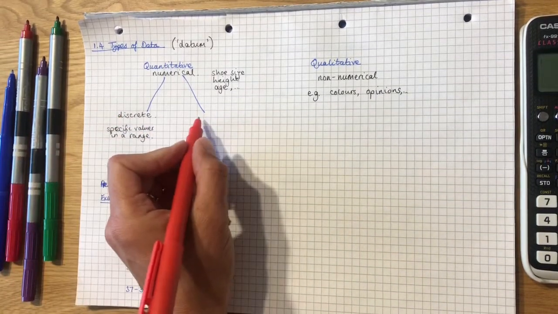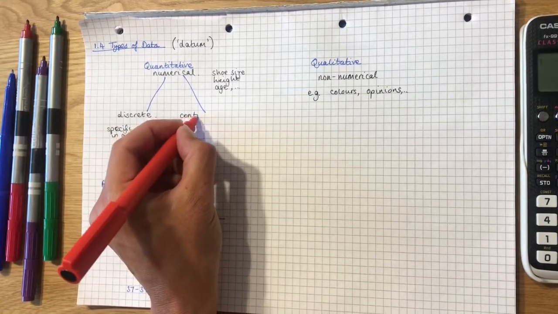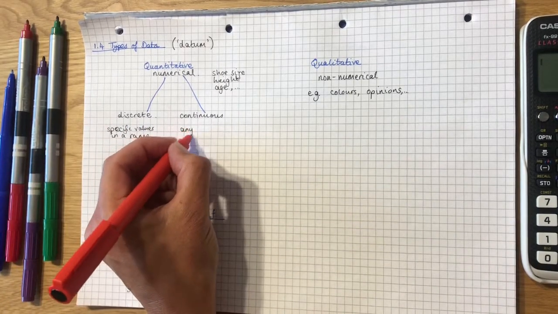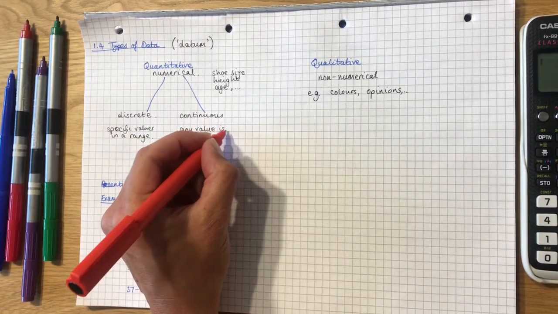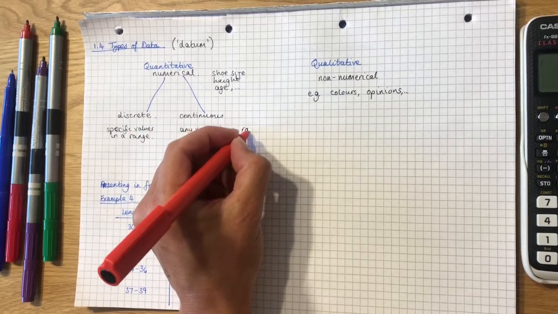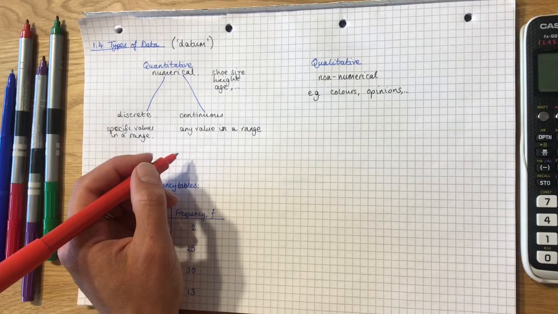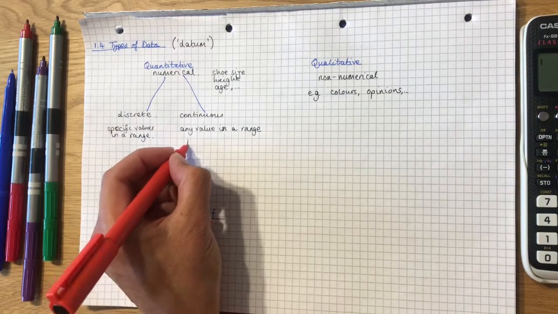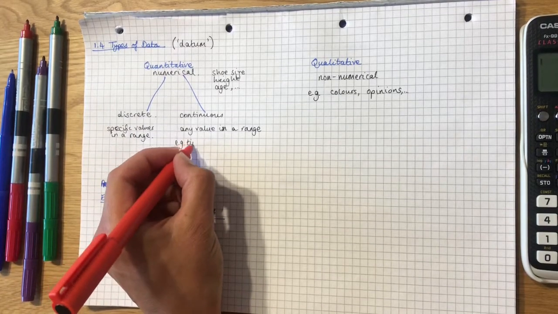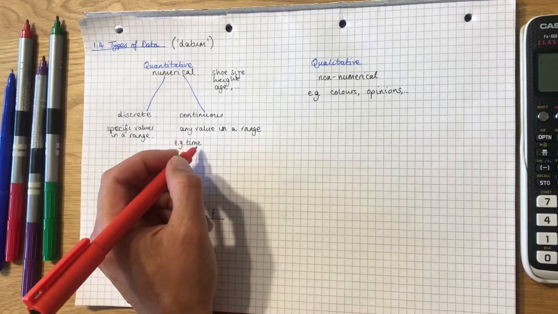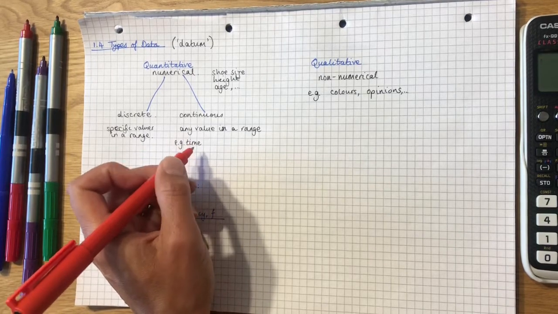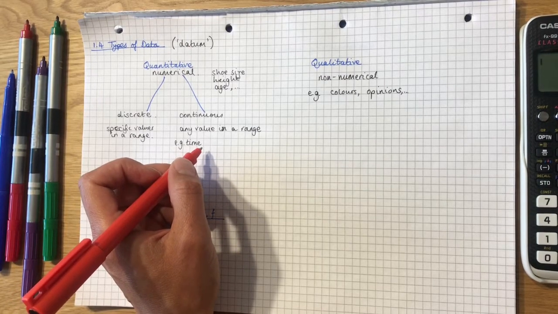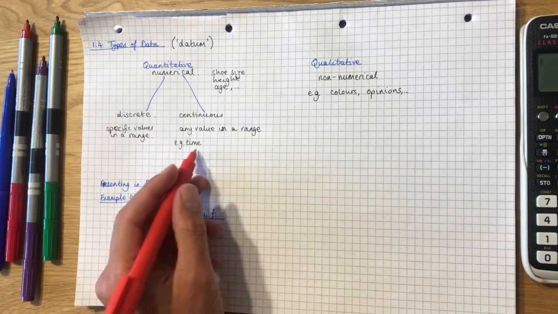The other type of quantitative data is continuous data. And continuous data can take any value in a range. So let's take something like the time it takes athletes to run the 100 metres. Time is a continuous variable because you can keep measuring more and more accurately, and it doesn't have to be 10 seconds or 11 seconds or 9 seconds. It could be 9.56 seconds or even more accurately measured. So time is a continuous variable.